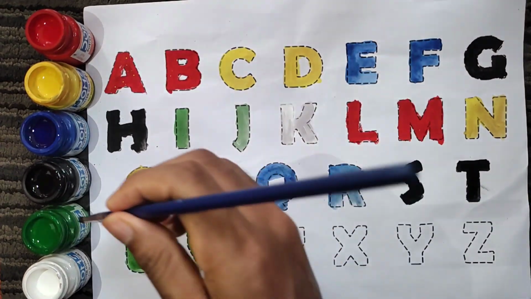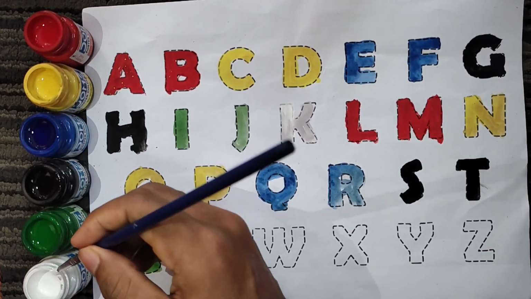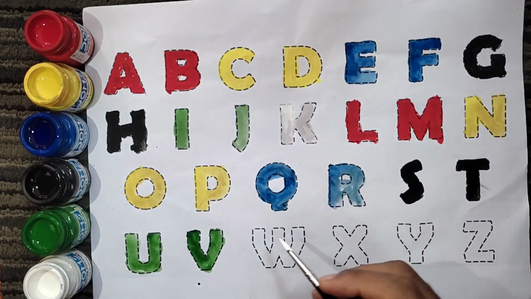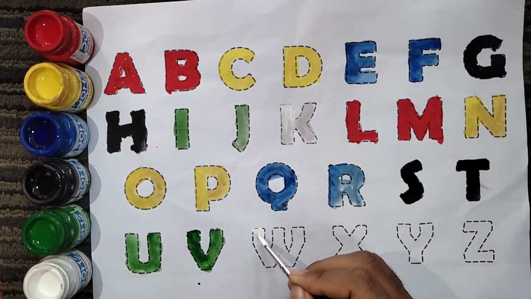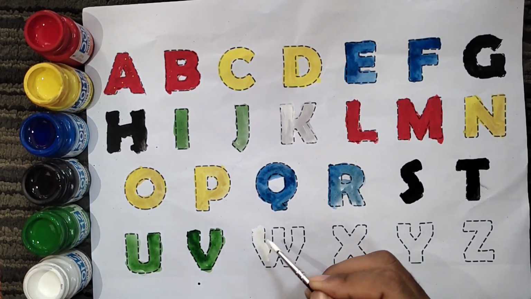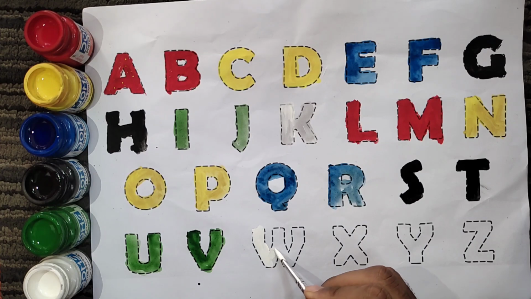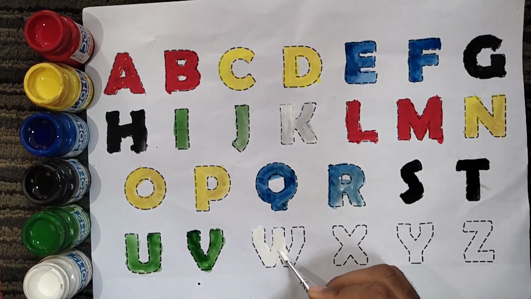Now we are using white color and the alphabet is W. W for wolf.